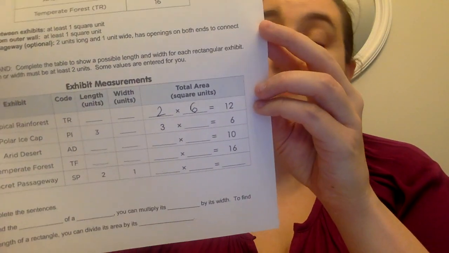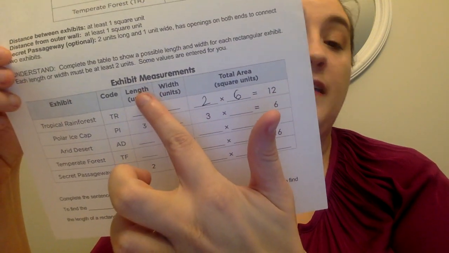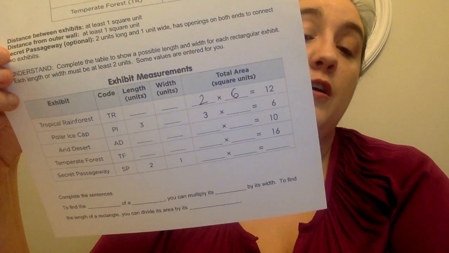Well, there's always 2 times 6. 2 times 6 equals 12, right? Okay, so that's what we're going to write. We're going to say two times 6. Now, one of these numbers represents the length, and one of these numbers represents the width, okay?